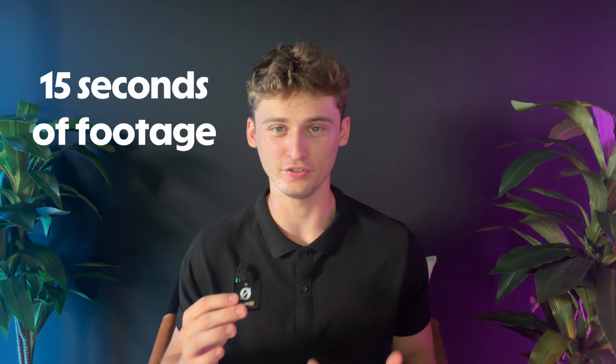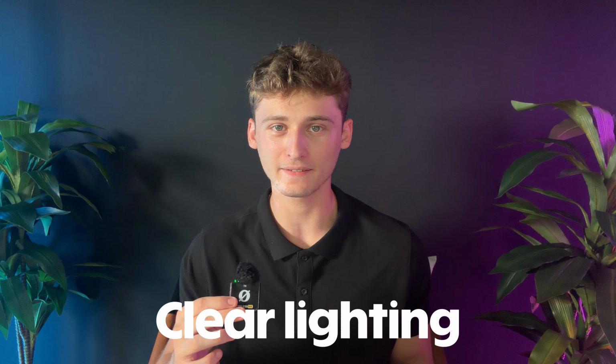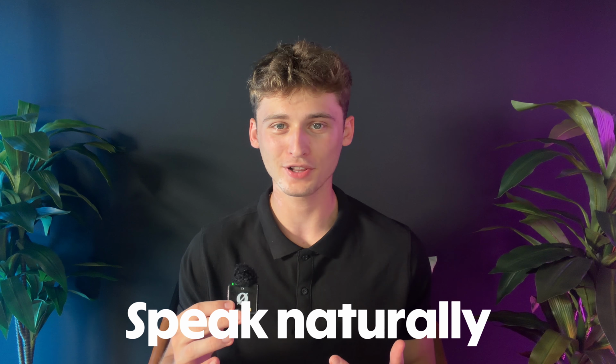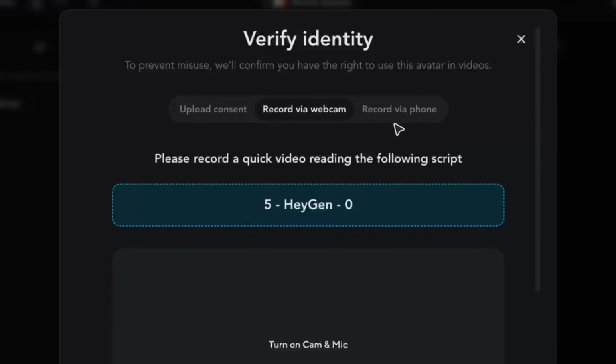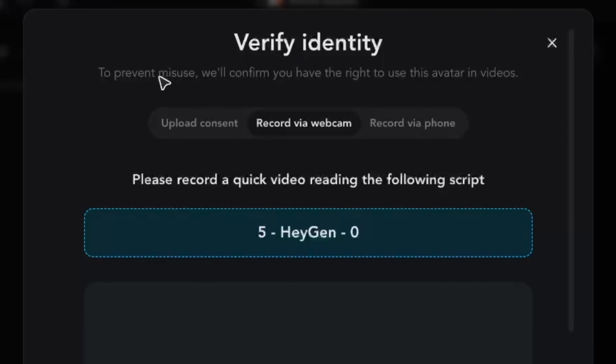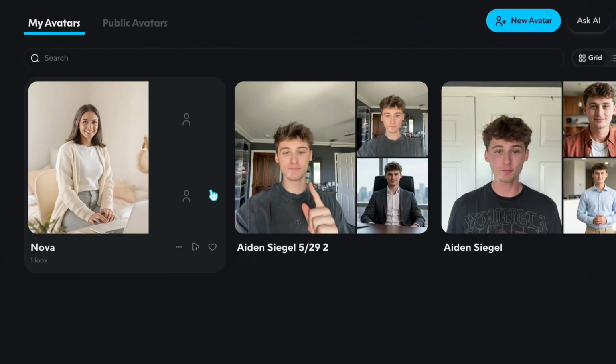A digital twin is a lifelike AI avatar of you, created using only 15 seconds of footage. You film yourself once, then HeyGen uses that avatar to deliver new scripts without you filming each individual video. For the best result, use clear lighting, keep the camera stable, speak naturally, and make sure your face and your body are easy to see. You'll also need to complete HeyGen's consent process just to confirm that you have permission to create and use the avatar. And once the avatar is processed, it becomes available inside your account.